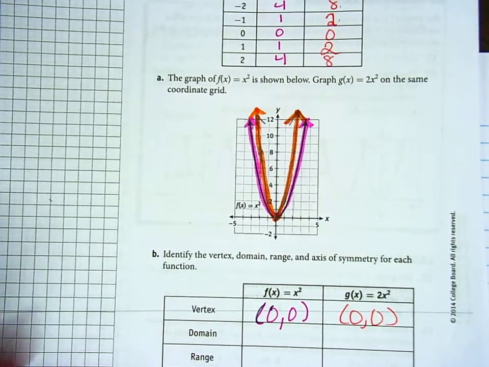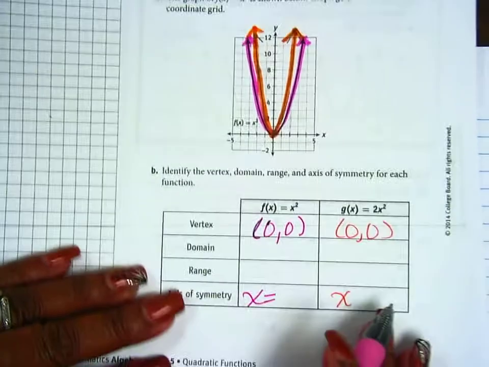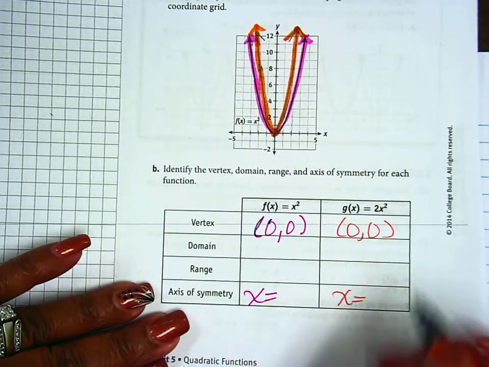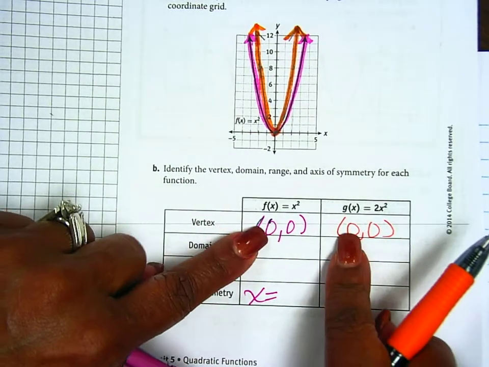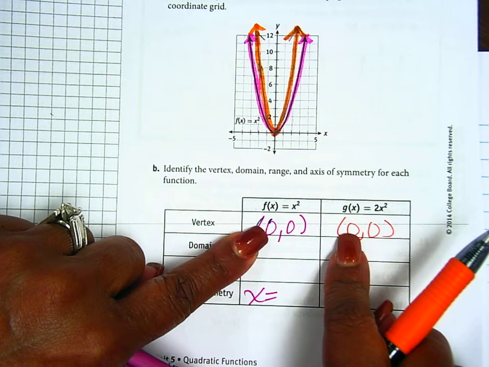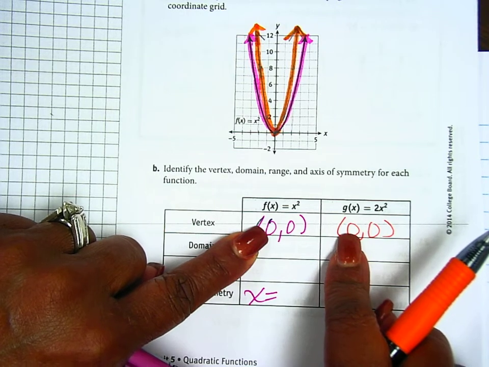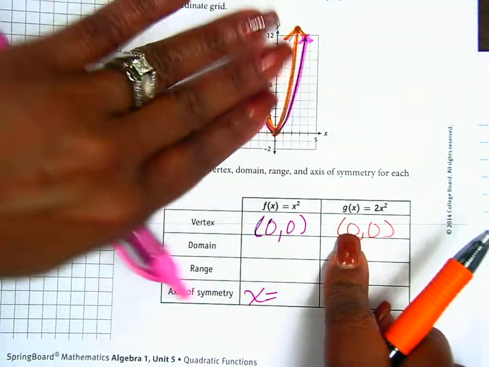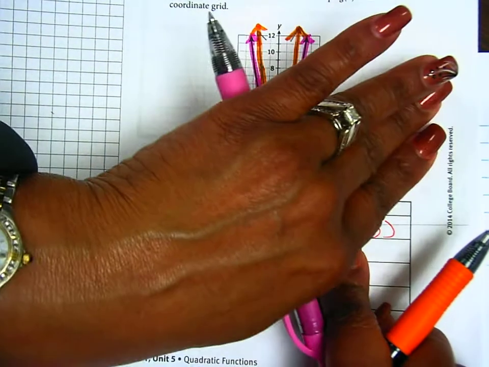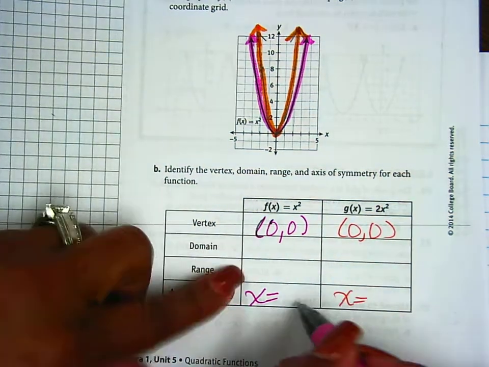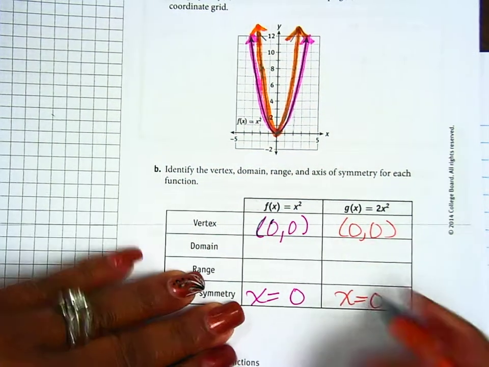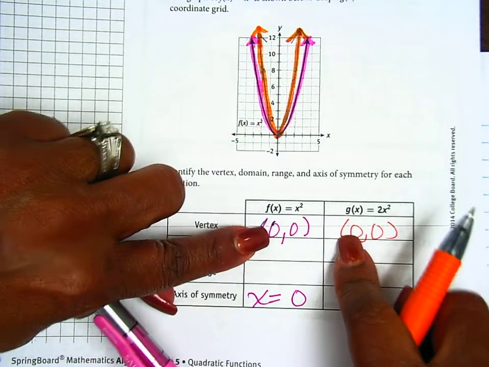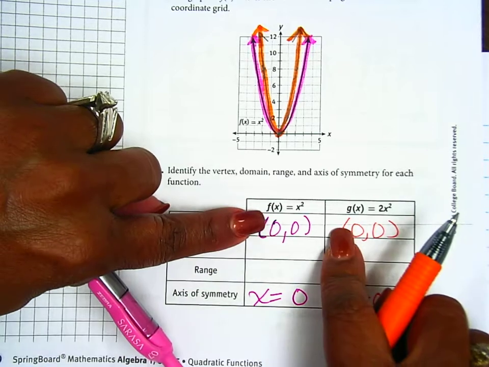Remember, it's the x value of the vertex. The x value for both vertices is 0 because they have a common vertex. It didn't shift. It wasn't a translation. It didn't shift up or down, left or right. So it's x equals 0 for the axis of symmetry.